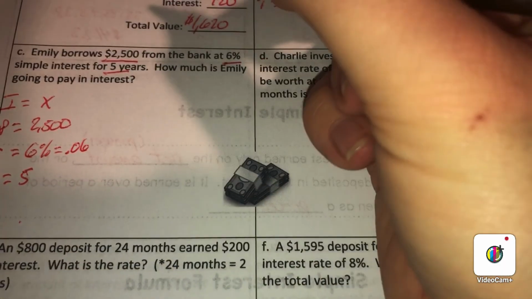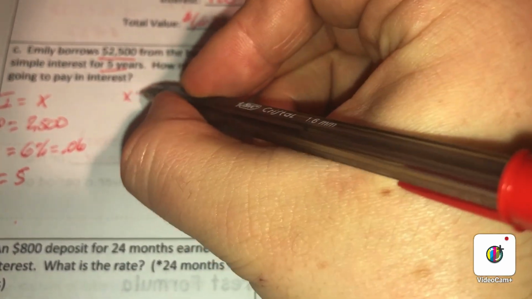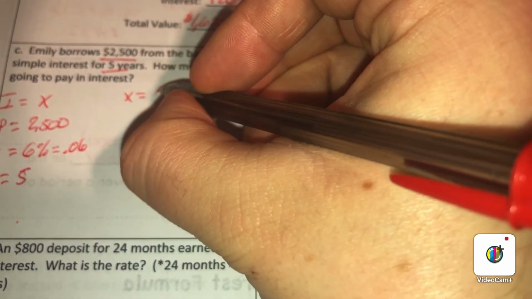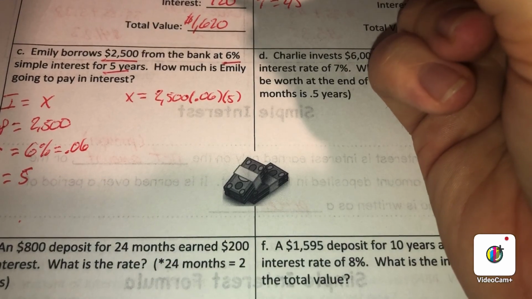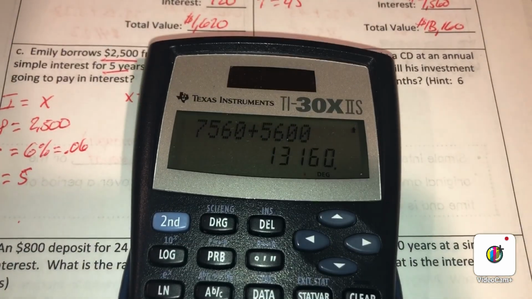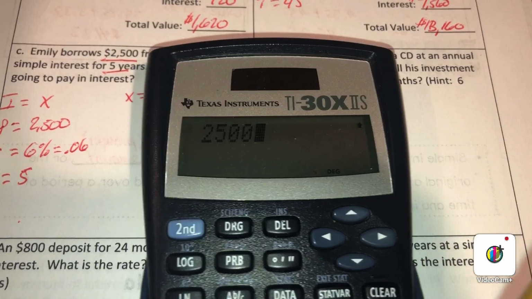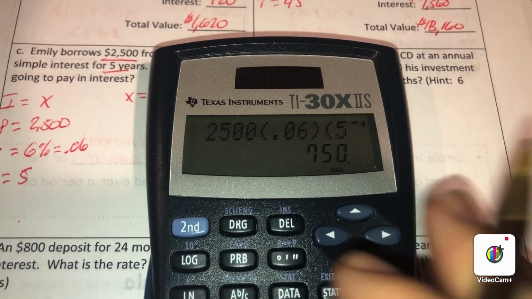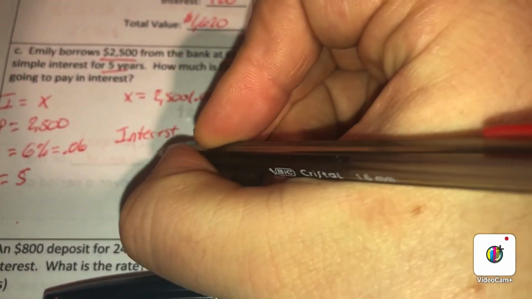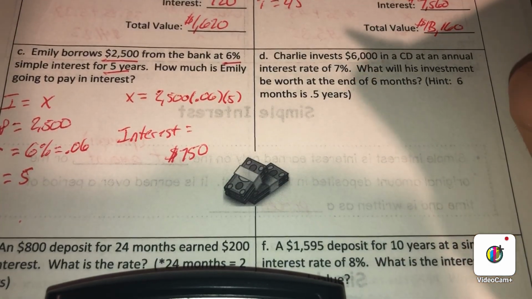And the time is 5 years. So X equals 2,500 times 0.06 times 5. That'll give her an interest of $750.